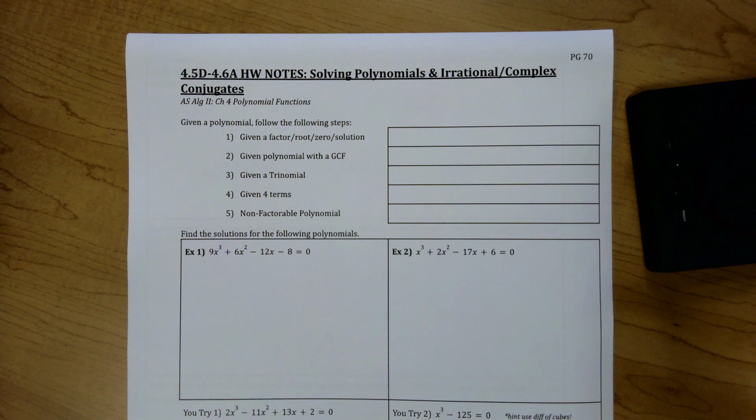Hi, today's notes are on 4.5D. We're going to finish up solving polynomials, but then we'll talk about 4.6 where we have irrational and complex conjugates. So let's do a quick review.